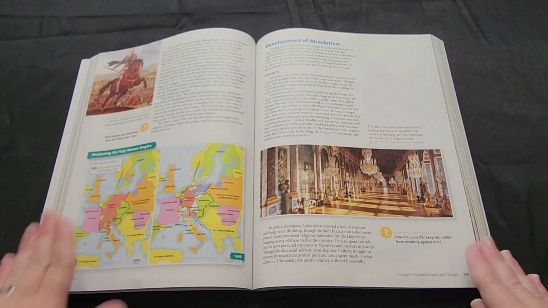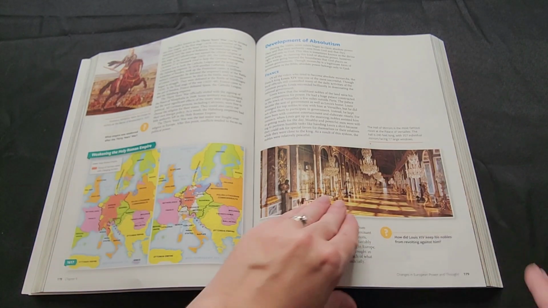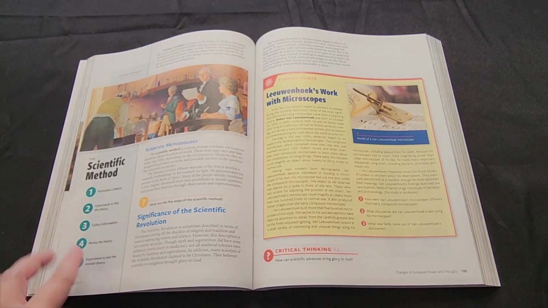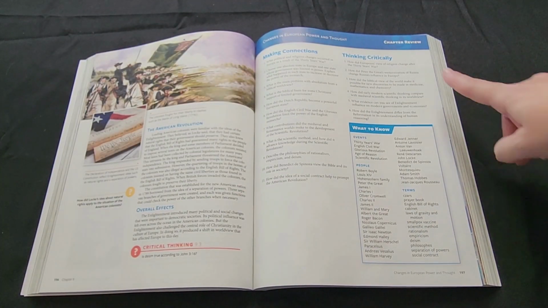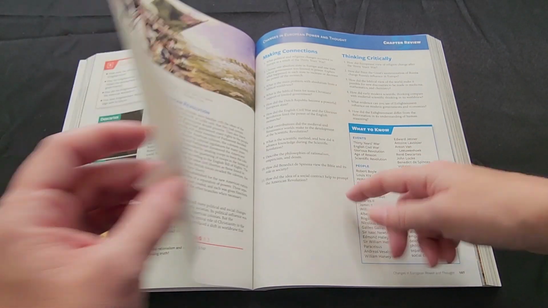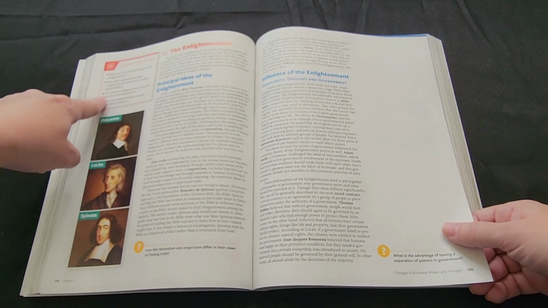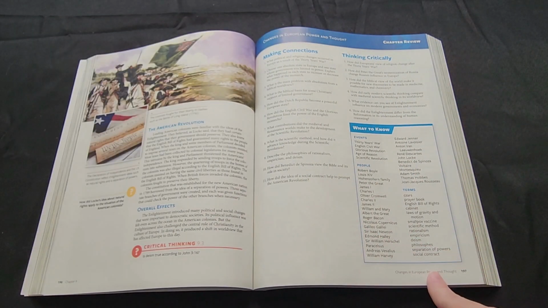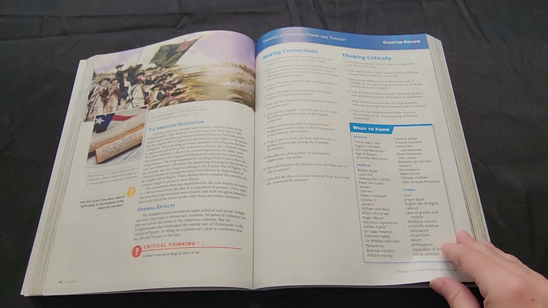The student text is filled with maps, photographs, charts, and graphic organizers. At the end of each chapter is the chapter review. The making connections questions will connect with the guiding questions from the beginning of each section. This page will help your child to develop good study skills as they prepare for the upcoming chapter test.